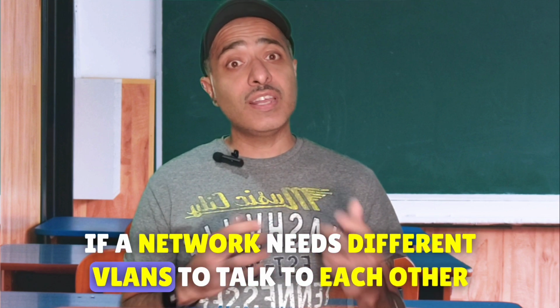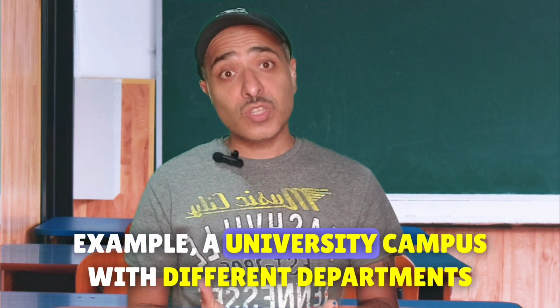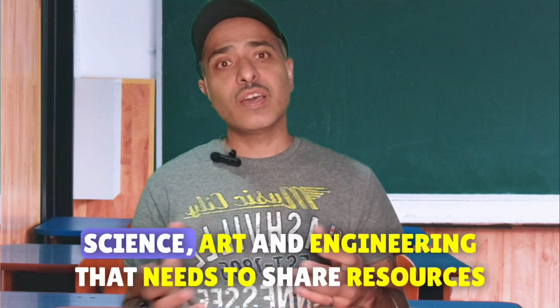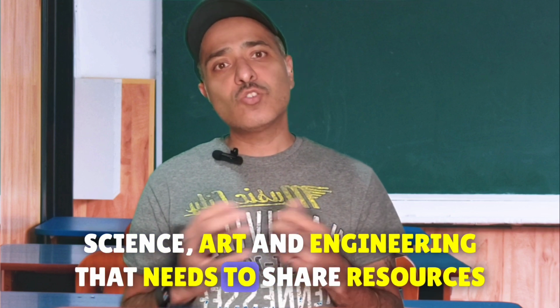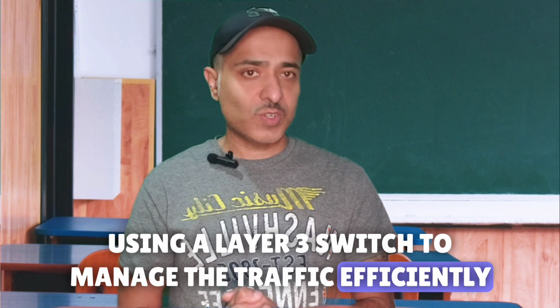Now, the need for communication between VLANs, that's the second use case. If a network needs different VLANs to talk to each other, a layer 3 switch is important. Example: a university campus with different departments, science, art, and engineering, that needs to share resources, using a layer 3 switch to manage the traffic efficiently.